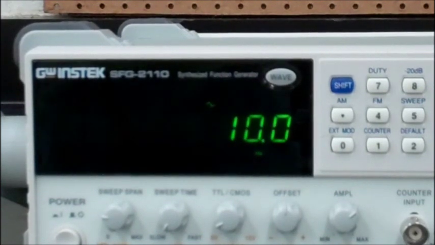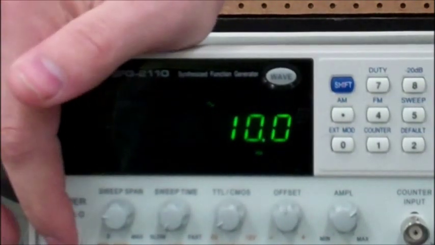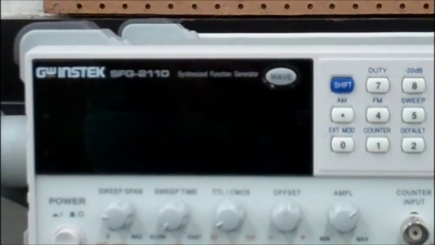Once you're done with the function generator, unplug all your outputs, turn the power off, and unplug it from the wall. And that's how you use the function generators in this lab.